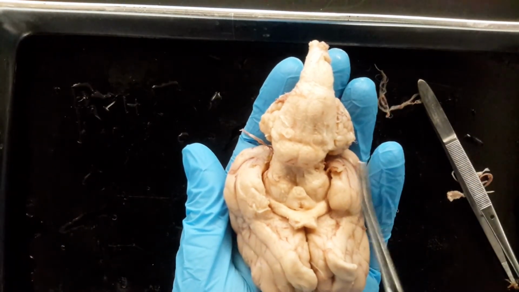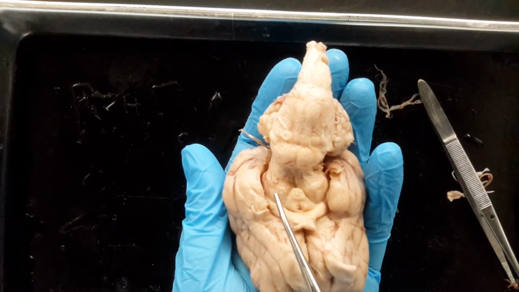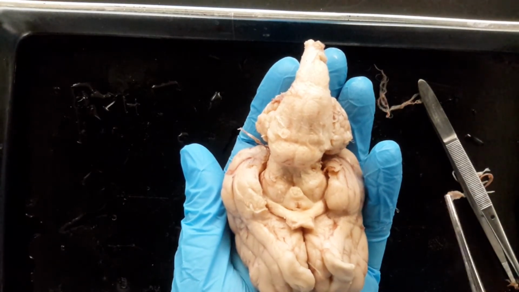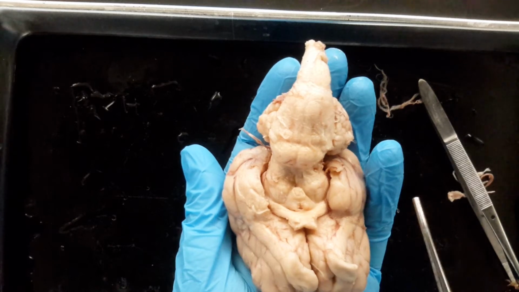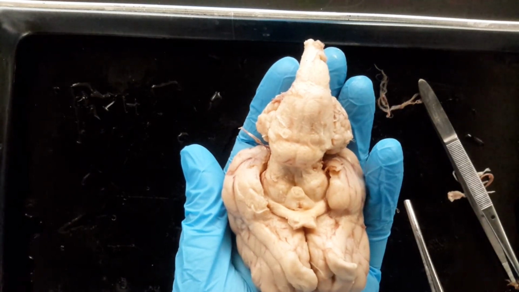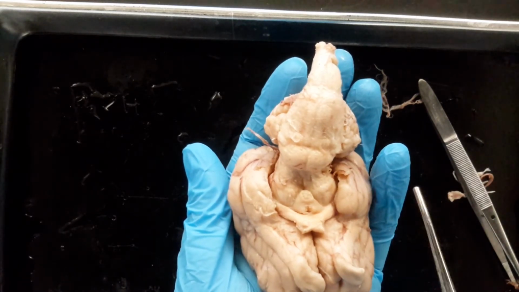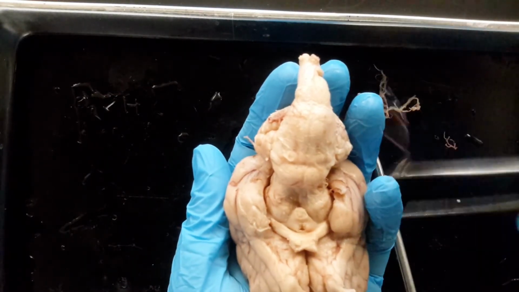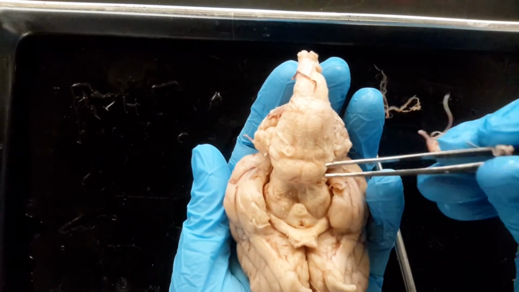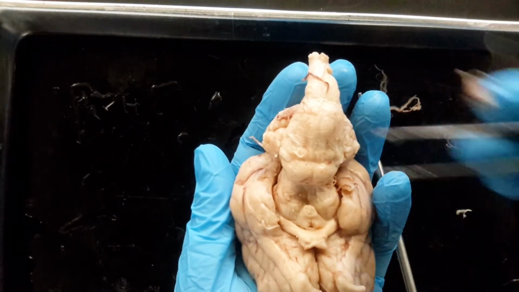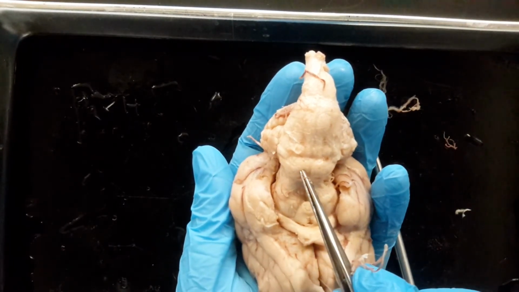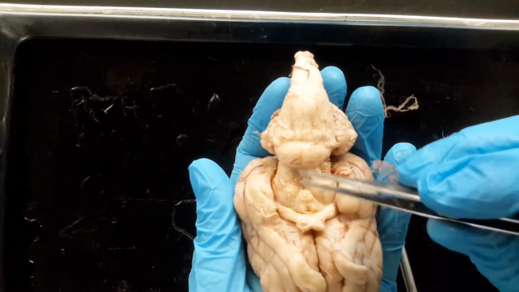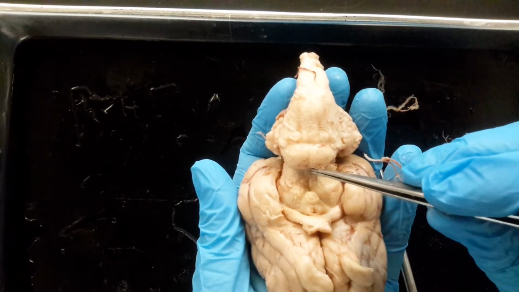On either side of the mammillary body, see these two bumps? Those two bumps are called the cerebral peduncles. Peduncle. It's kind of a fun one. Below the cerebral peduncle, you have this bump. Split down the middle, bump, bump. Anybody know what that one is?